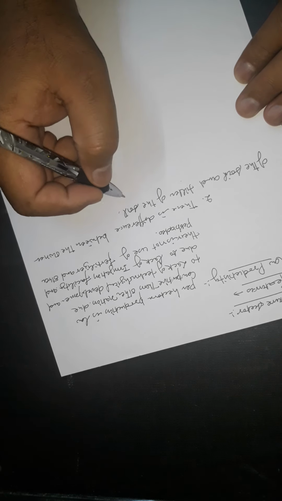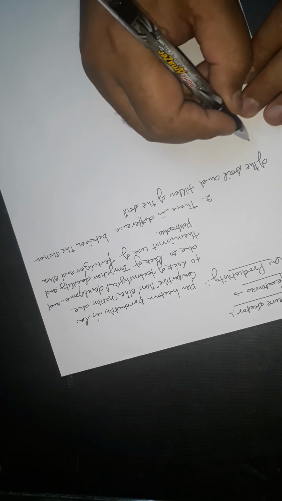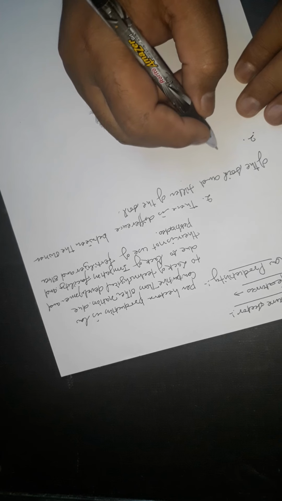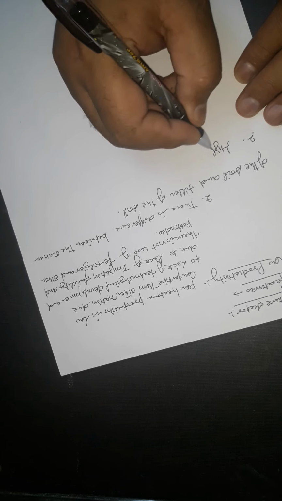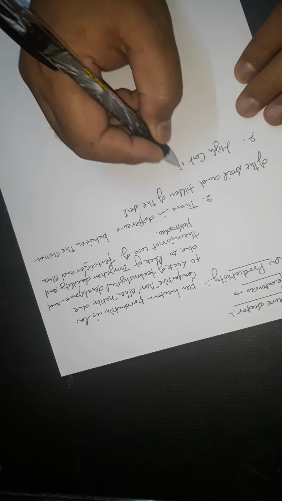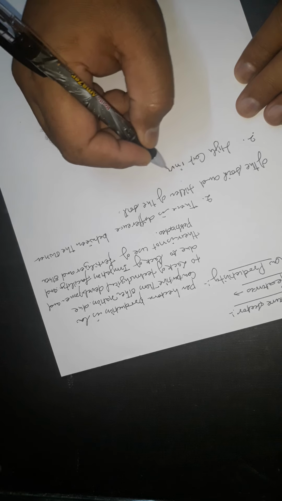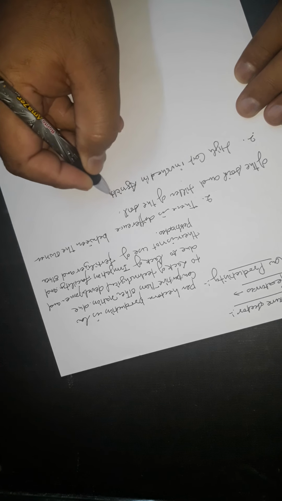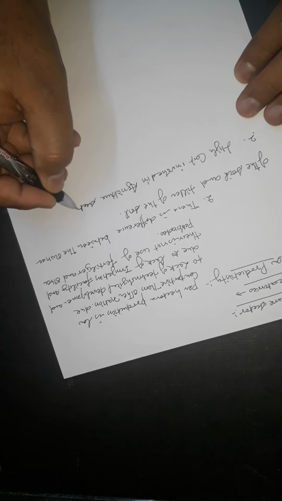The second point is related to the high cost involved in the agriculture sector.